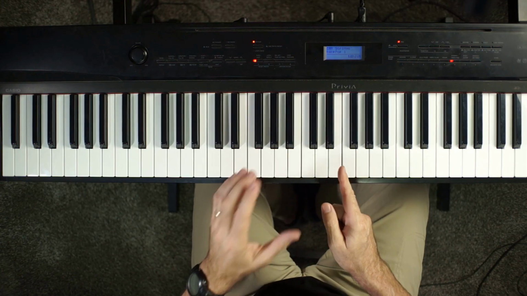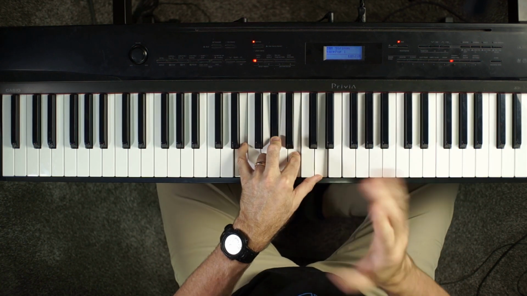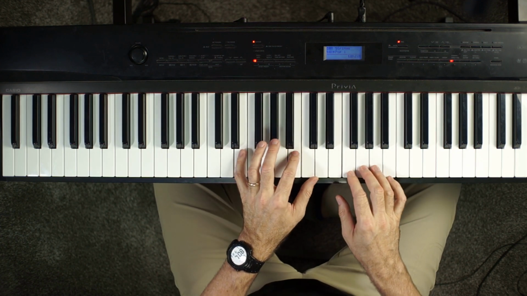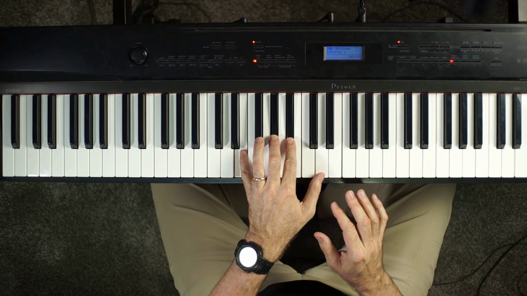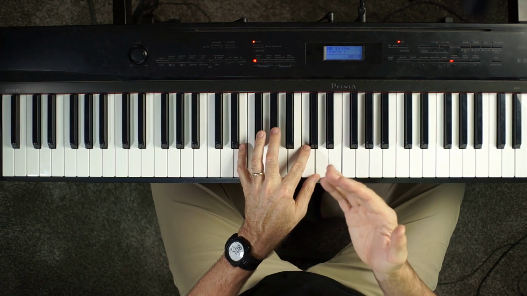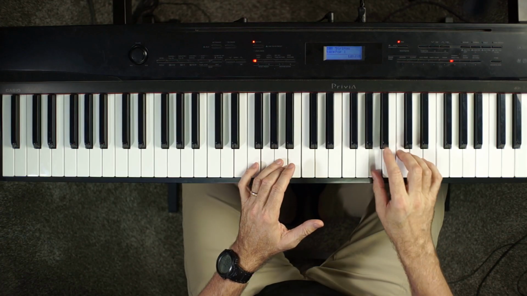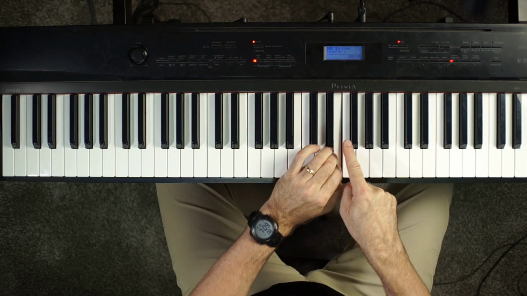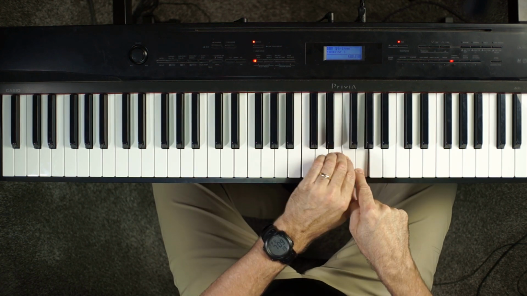Okay? So if we're playing E7, the standard alterations to that in the jazz world are the flat 9th, the sharp 9, the flat 5, and the sharp 5. And so if we look at those pitches, here's our E dominant 7th scale. The altered tones are flat 9, sharp 9.